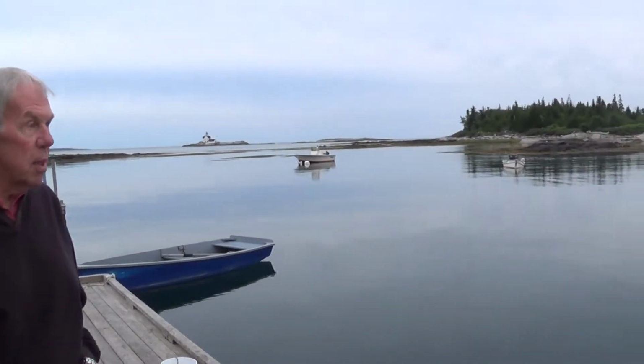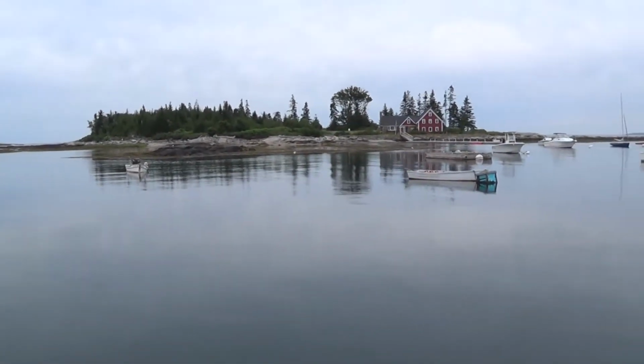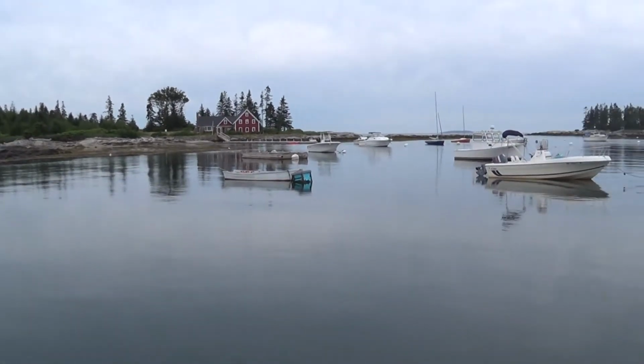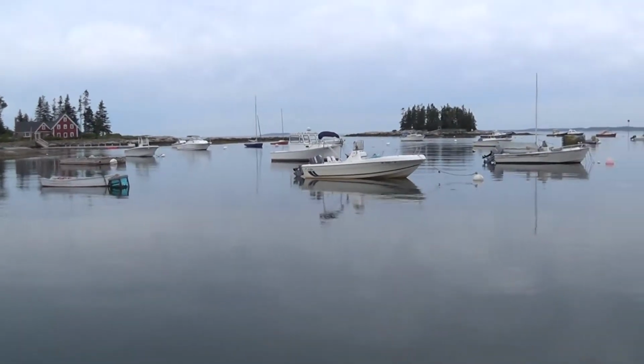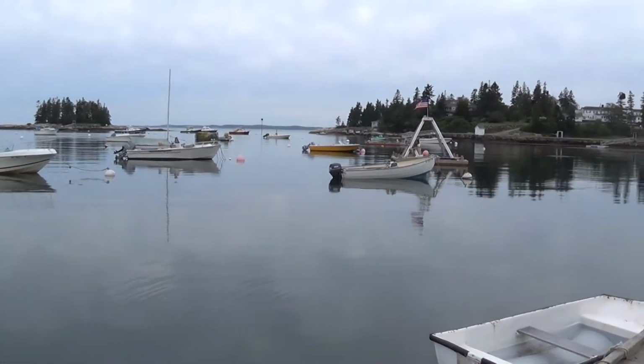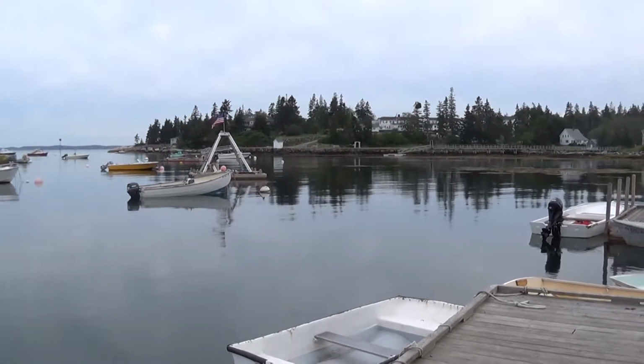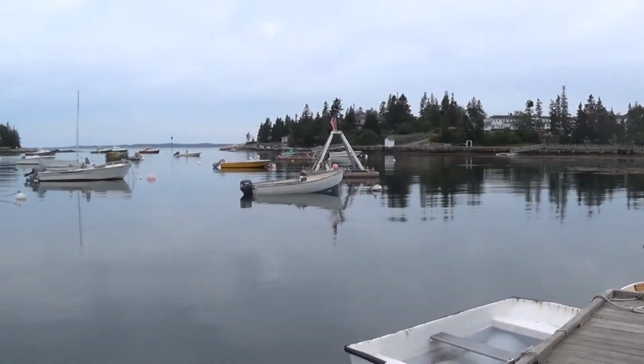If you want to pan a little bit, we're at New Harbor, and this is Site 5 for the Boothbay Region Land Trust. And as you can see, it's a pretty place, lots of boats, a little bit of a breeze from that flag over there. And this is where we're going to be taking these observations.